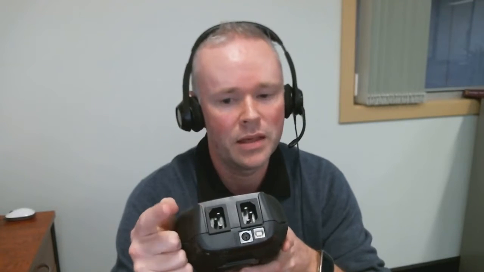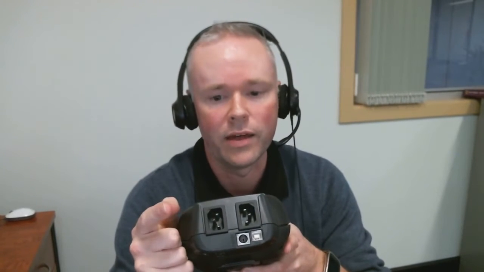On the top, you've got 2 IEC connections. That's for your mains power. That charges the unit, and that also draws power when you're doing the leakage testing and also when you're doing the RCD testing. And then you've got the IEC socket, and so that is for testing extension leads and IEC leads.